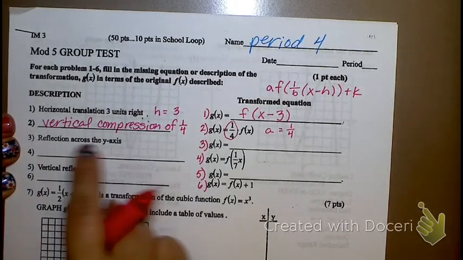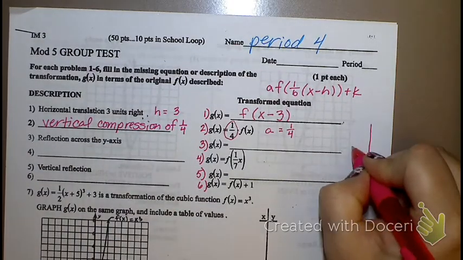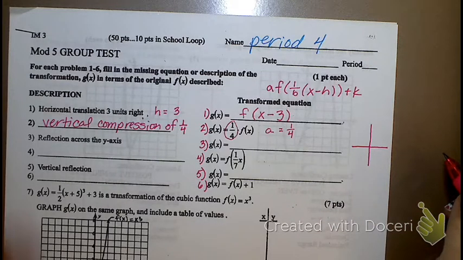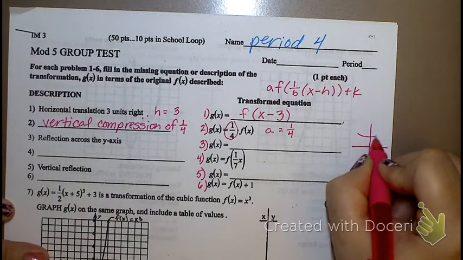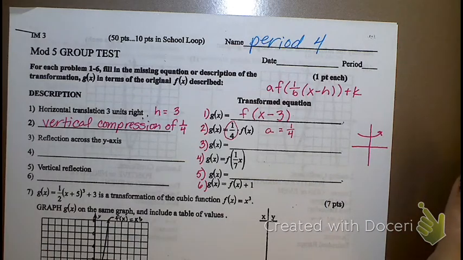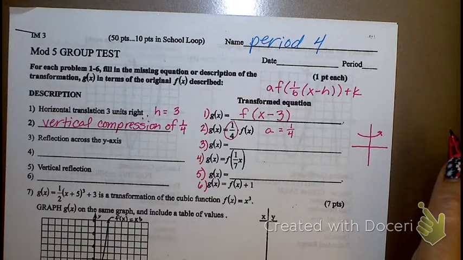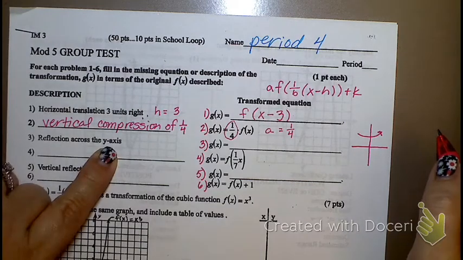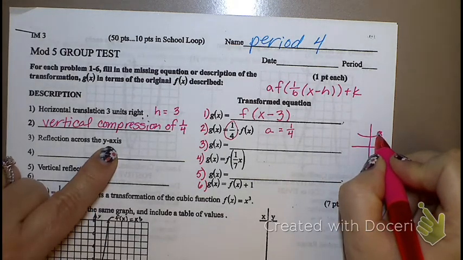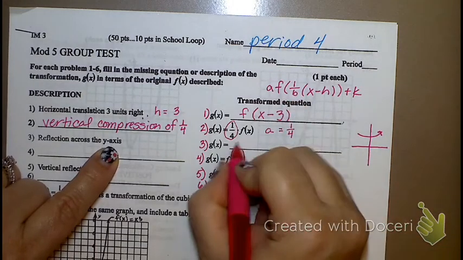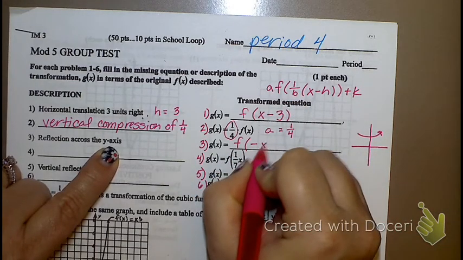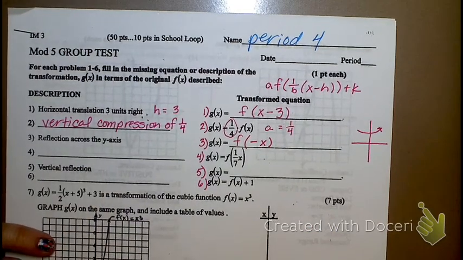All right, a reflection across the y-axis. Now let's think about that for a minute. This is what my x and y-axis look like, correct? Across the y-axis is actually a horizontal movement, right? So is that an A value or a B value? That would be a B value. So y-axis may make you think vertical and may make you think A, but since it's a horizontal movement, that means B is what's negative. So if B is negative, I have F of negative X. So far, so good?